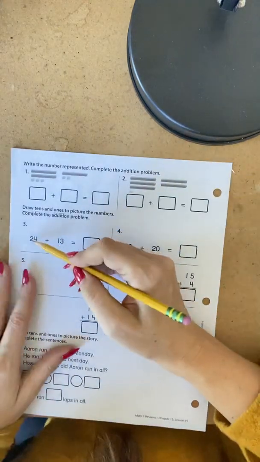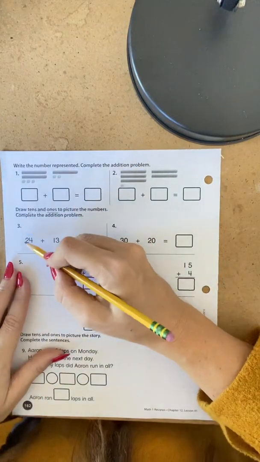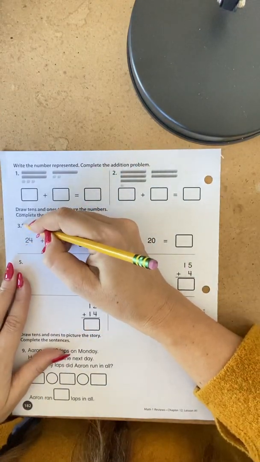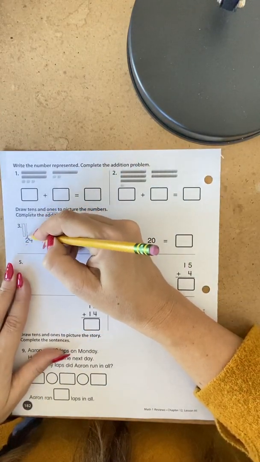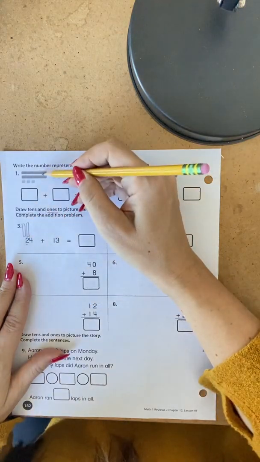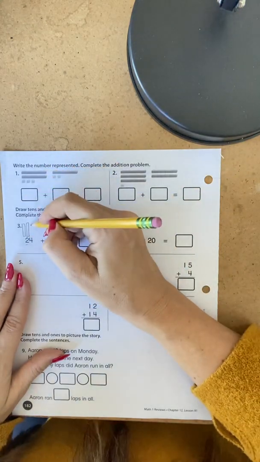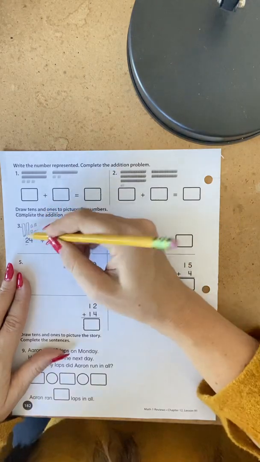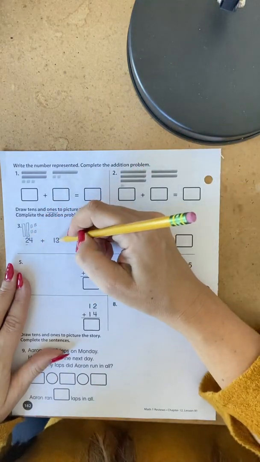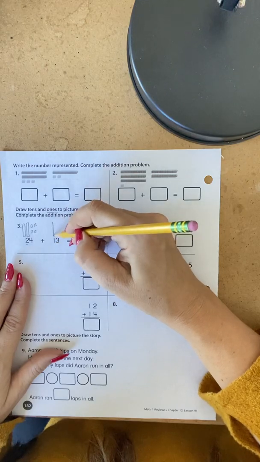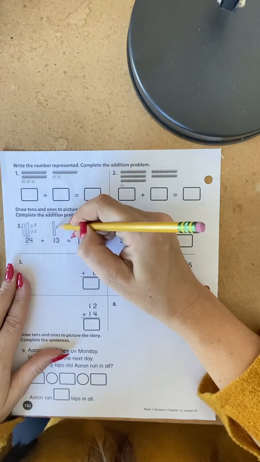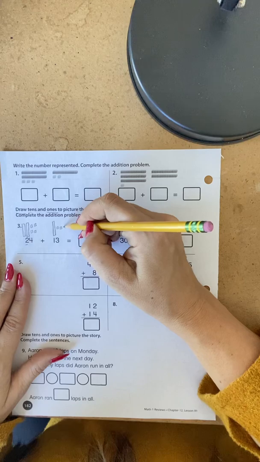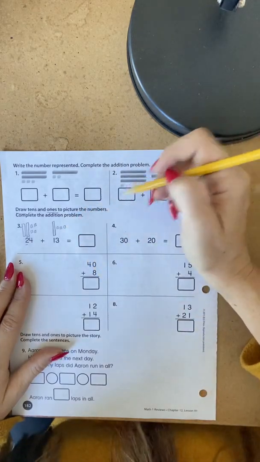So 24 plus 13 here, that's going to be 2 10 sticks, okay? So we're just going to do 10, 20, and if they want to turn it this way, they can too, like they did up here. 21, 22, 23, 24. So we've represented 24. And now 13 is going to be 1 10 stick and 3 1s. Okay, so that's all we're doing for this bottom part.